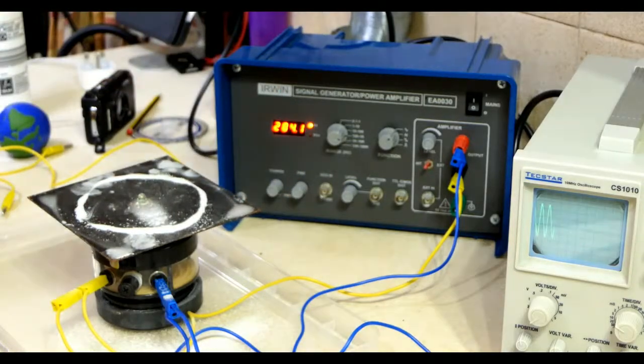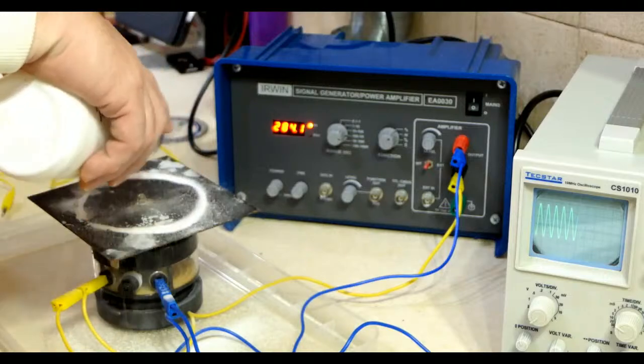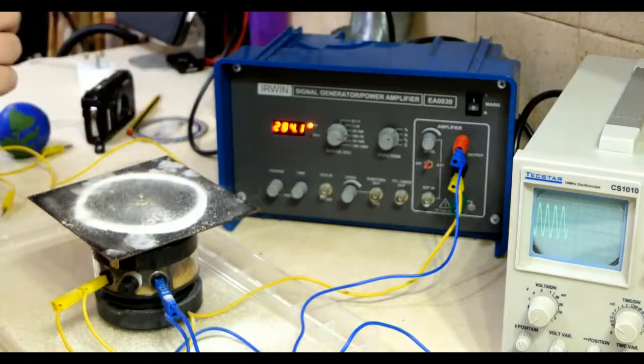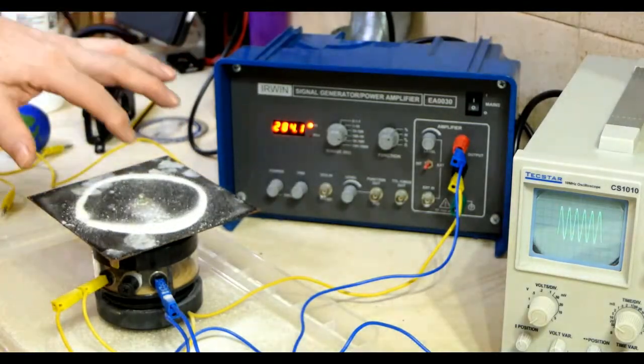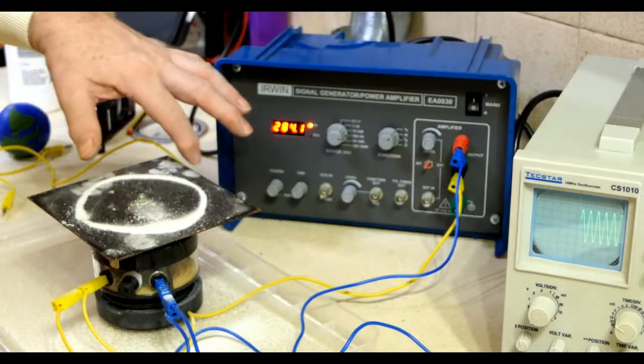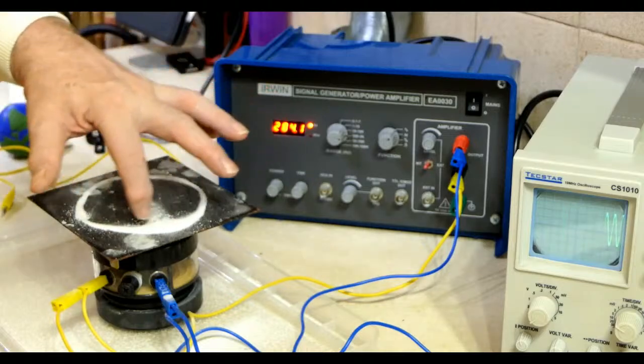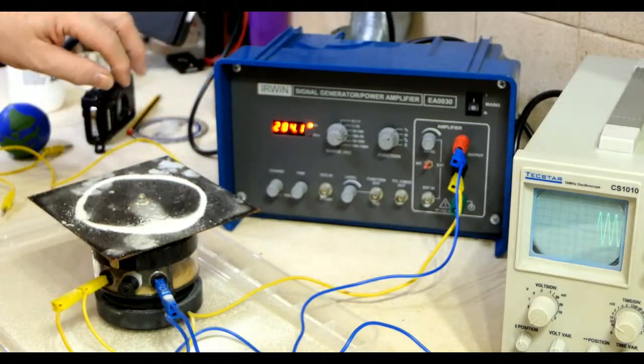So at a particular frequency, certain bits of this plate aren't vibrating. We've got this bit here moving really quickly, the salt particles bouncing up and down, but here it's stationary.